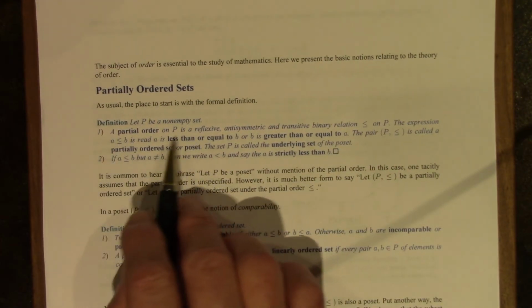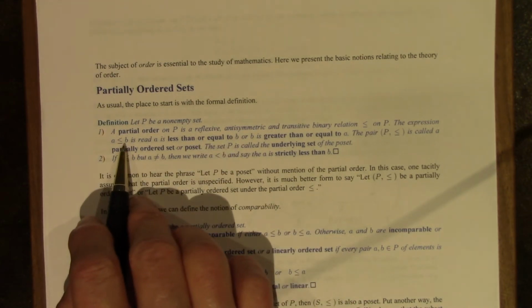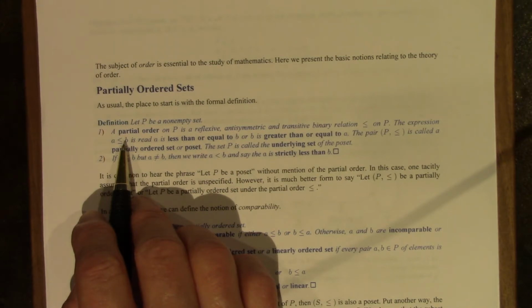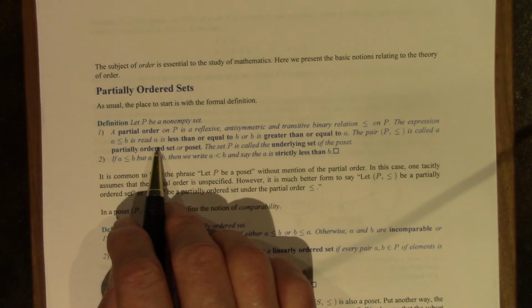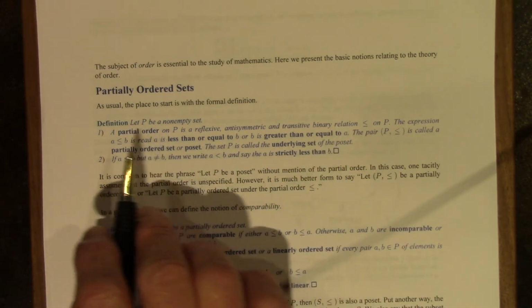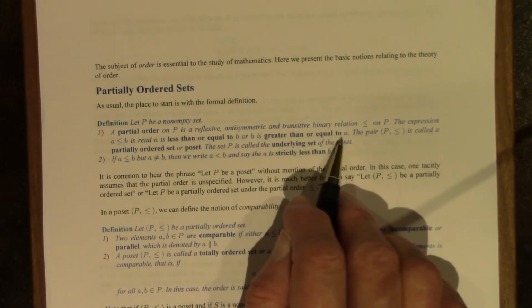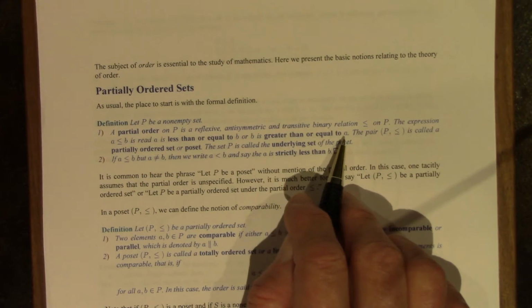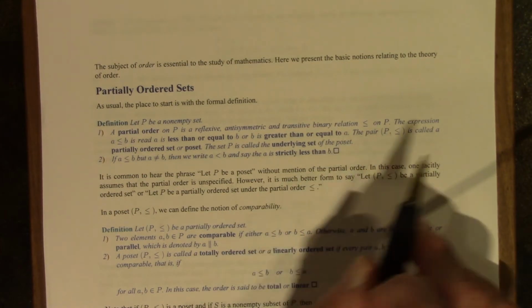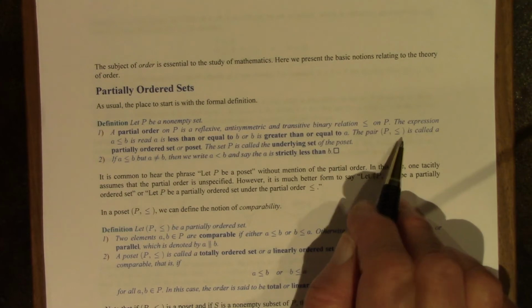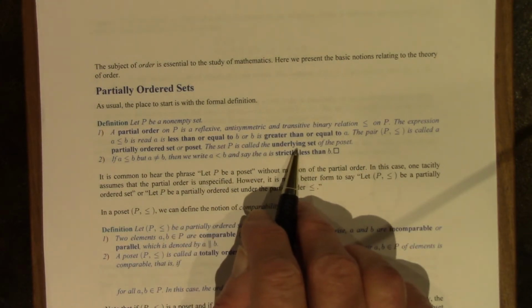This expression is read A is less than or equal to B. Again, we're borrowing from the prototype, which would be the real numbers with the usual order, less than or equal to. But we are generalizing here to arbitrary sets that have a partial order on them. We still use this terminology, A is less than or equal to B, or B is greater than or equal to A. We use this terminology unless there's a more specific terminology. This pair is called a partially ordered set, or poset, and P is the underlying set for the poset.